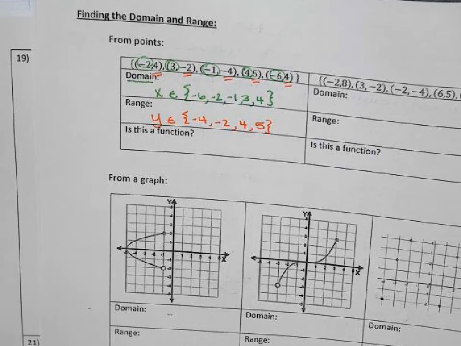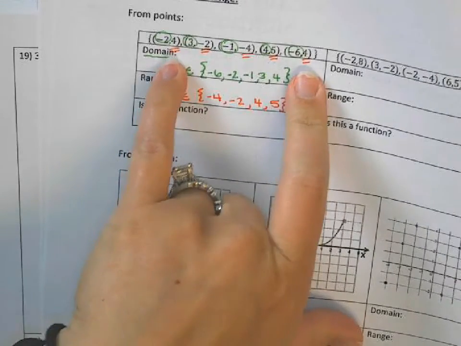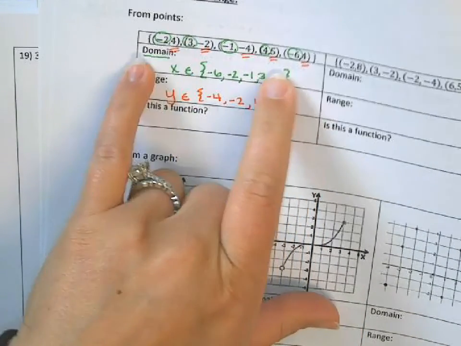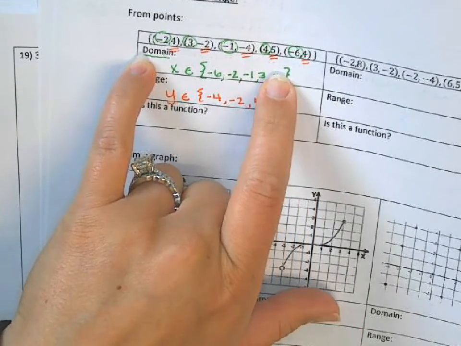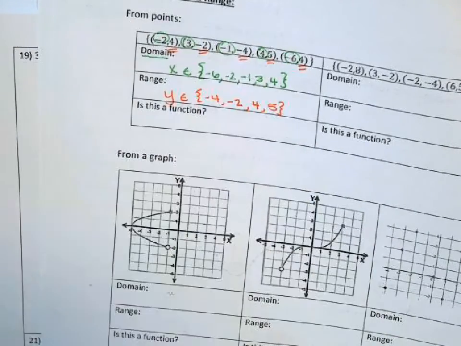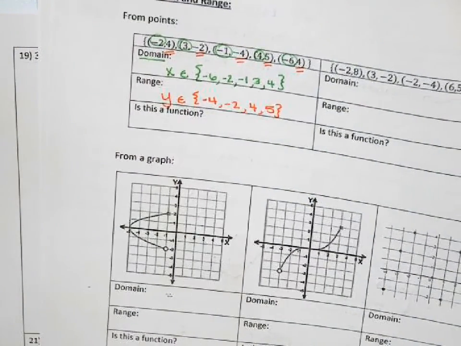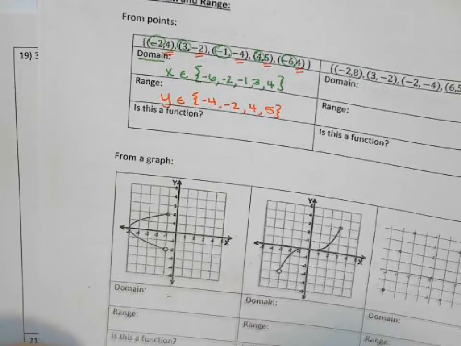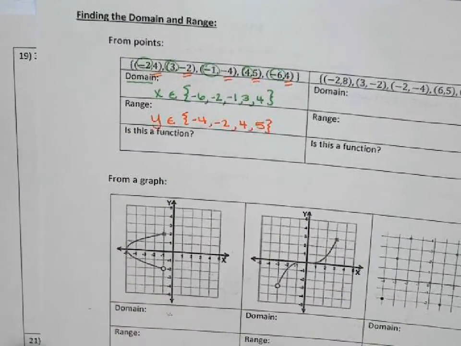Because you have to visualize it. And a lot of times people might say no at first because they see those 2 4 values. But they have different inputs. So inputs, it says each input has its own output. There are no double inputs. Okay, that's what we're looking for here. Okay? So our answer is going to be yes.